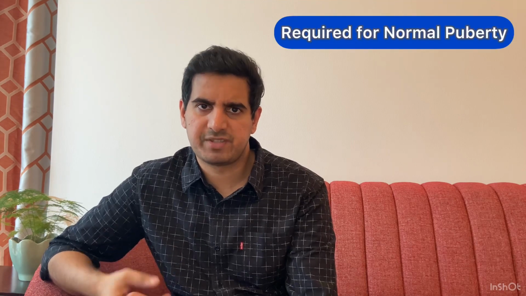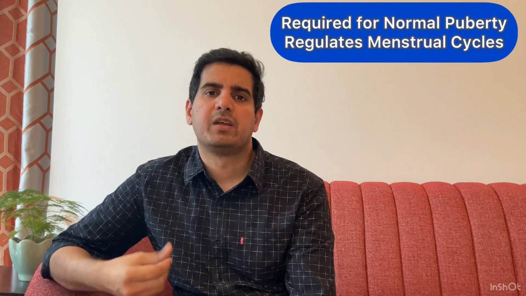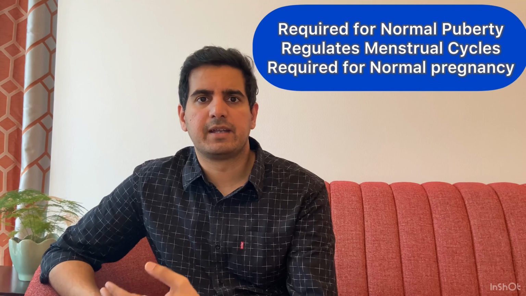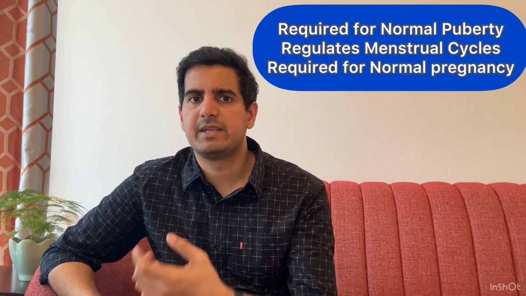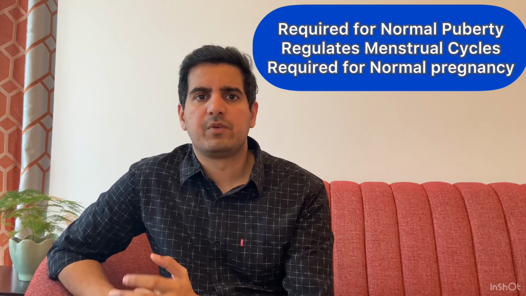Thyroid hormone is very important for the normal progression of the pubertal processes. It has important roles in fertility, in regulating the menstrual cycles in females, and it has an important role during pregnancy, and alteration in the thyroid hormone is a very common cause of miscarriages and also preterm delivery. Even in males, thyroid hormones are required to regulate the sexual function and sperm production, etc.